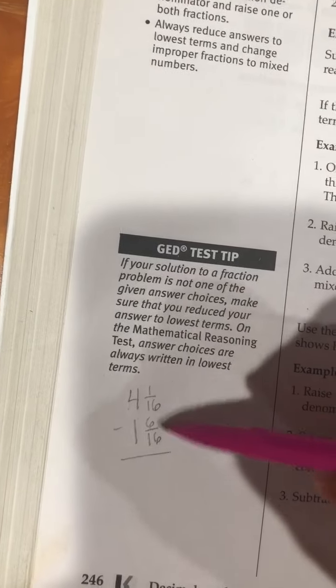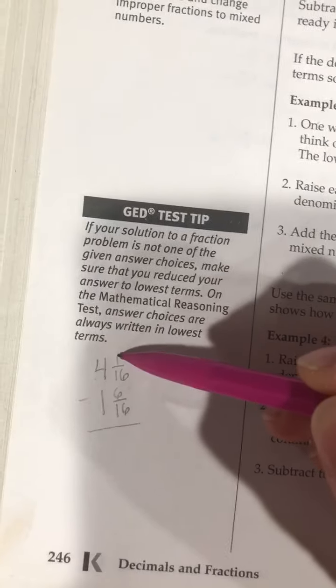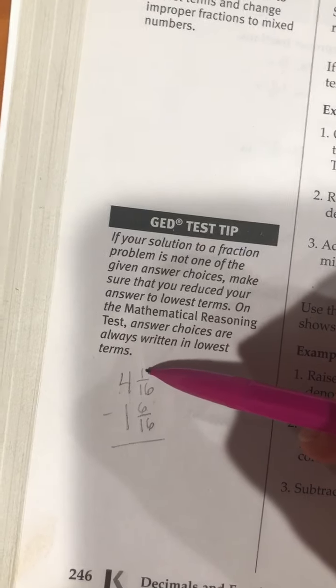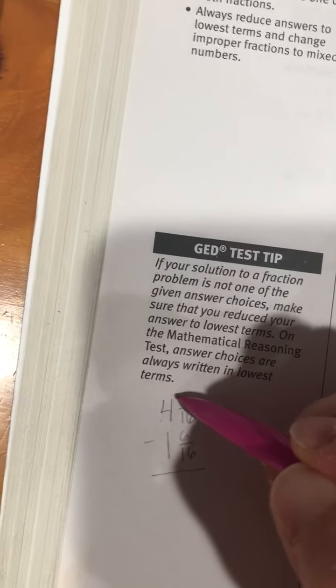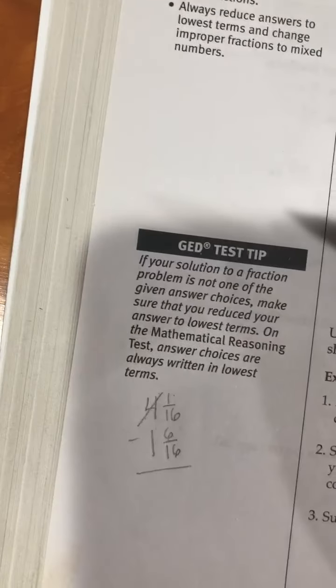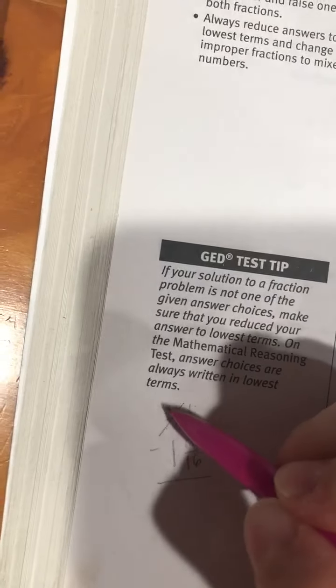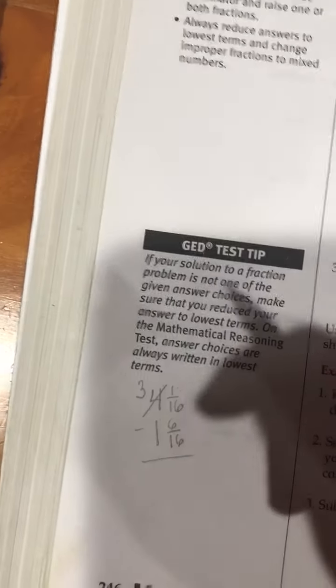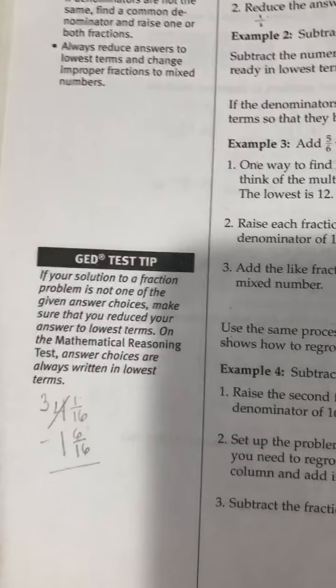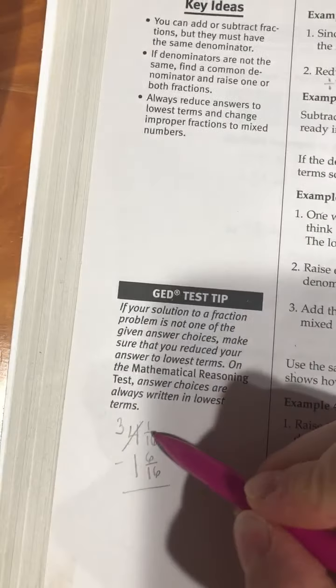If I look at this, I'm going to say, okay, I can't take 6 away from 1. So we're going to do what we would do in a normal subtraction problem when we have to borrow. So we're going to have to borrow from the whole number. 4 becomes 3, and we actually have to add 1 to this fraction.